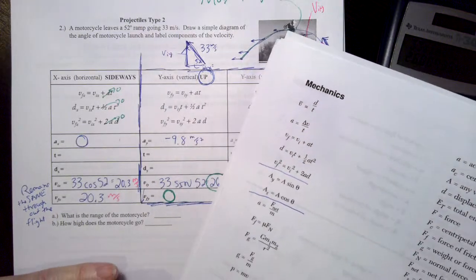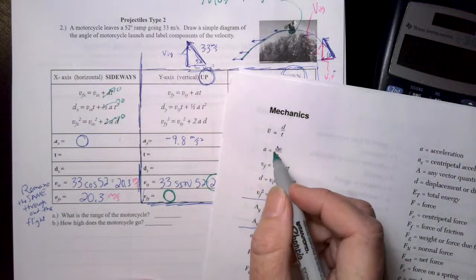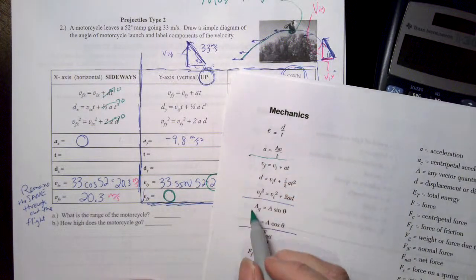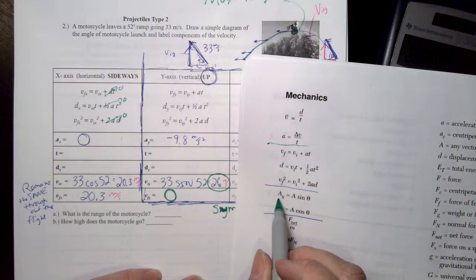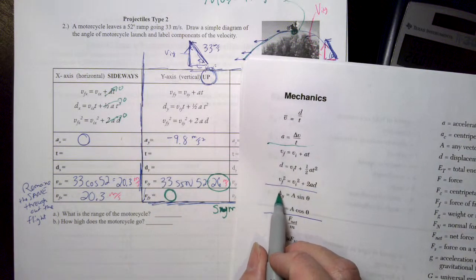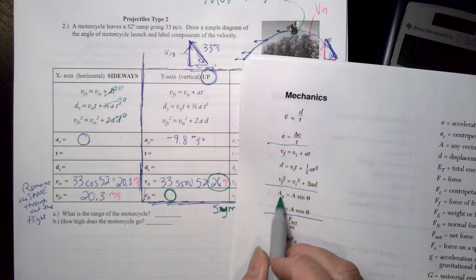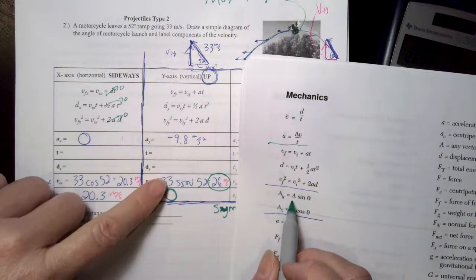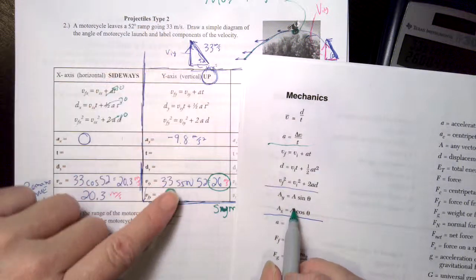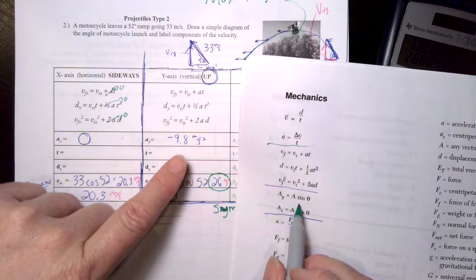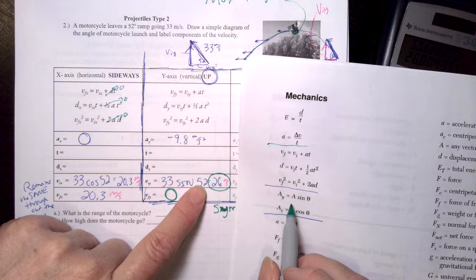All right, so I get my reference table. These are the 3 equations we're looking at. We just did the component parts of your velocities. Remember, these vectors could be velocities. So the component in the Y is the full velocity, which was the 33, times the partial part, which is sine, of that angle, which was 52. That's where I got that from.